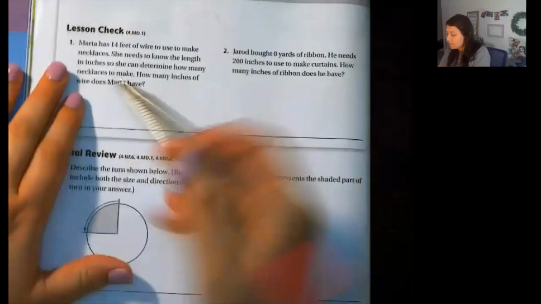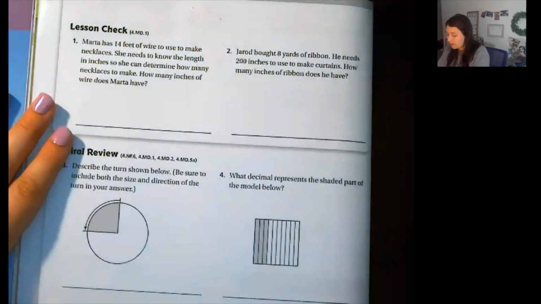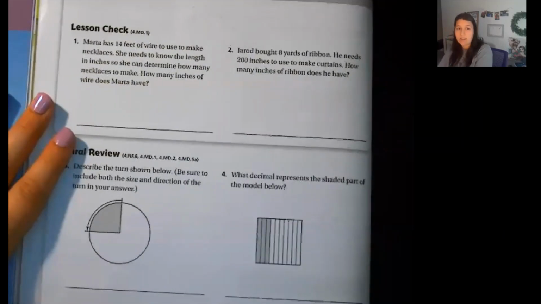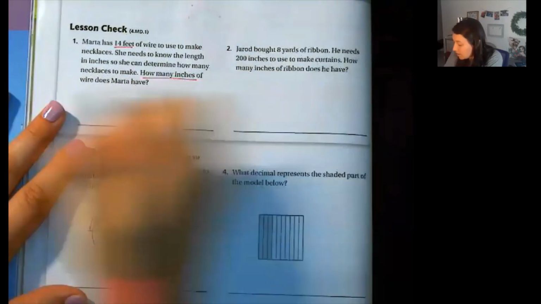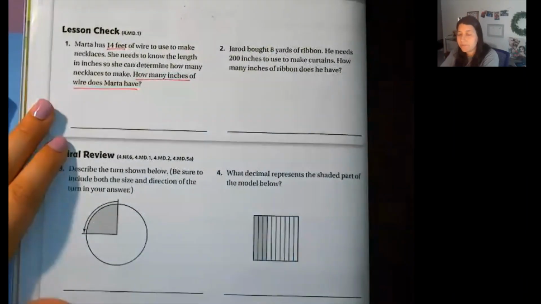On the back, it says Marta has 14 feet of wire to use to make necklaces. She needs to know the length in inches so she can determine how many necklaces to make. How many inches of wire does she have? This one wants you to take your 14 feet and change them into inches. So how many inches are in 14 feet?